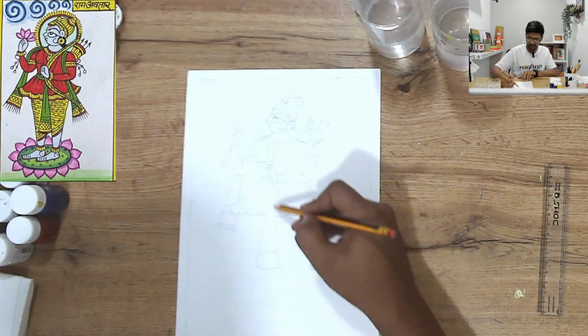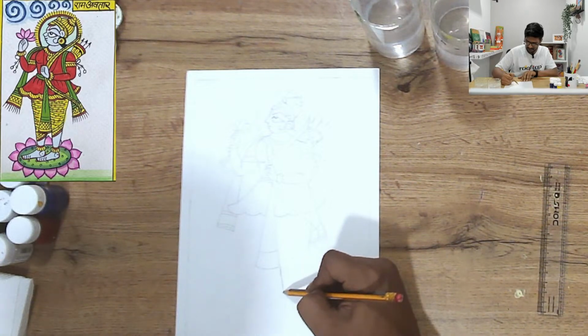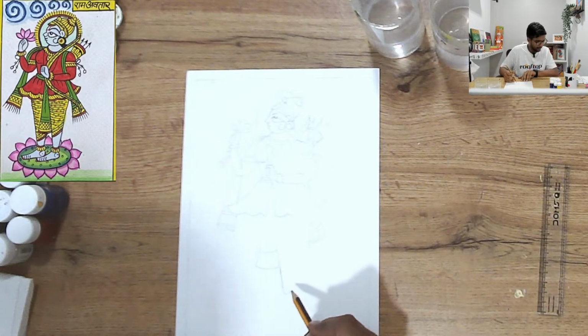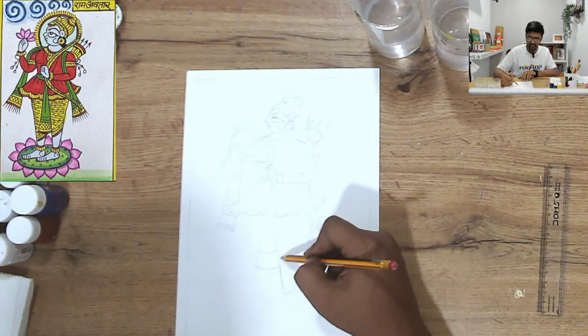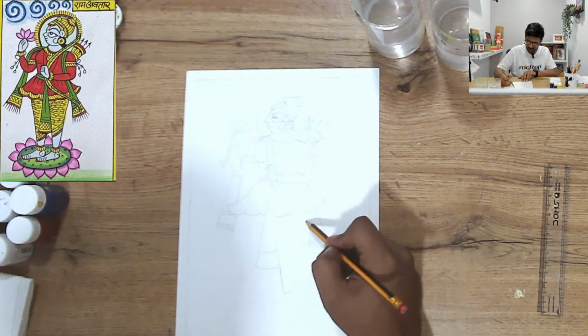Okay, what we can do is we can take this line and we can extend it down. So this will be a part of his leg as well. So the shawl is behind his leg. So what we can see here is an outline of his leg.